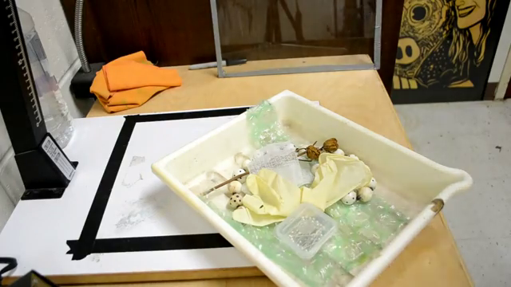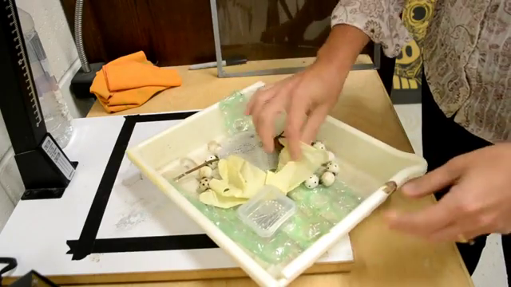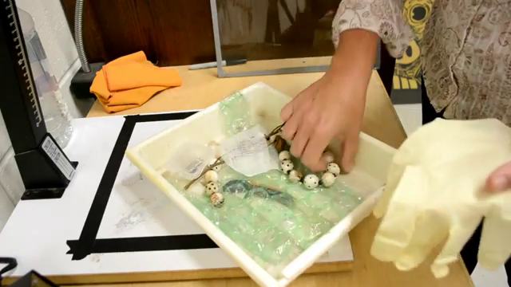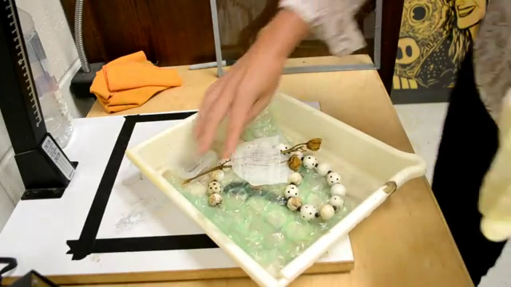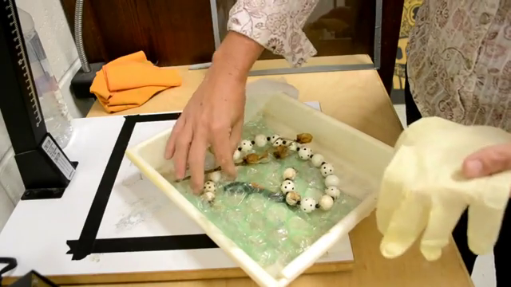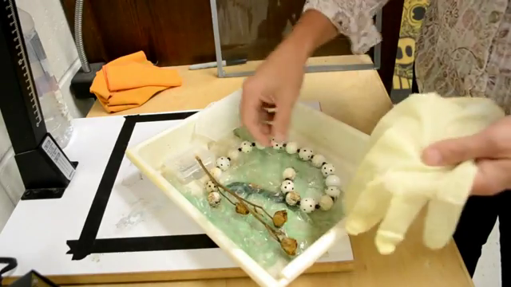All right, so welcome to Printing a Photogram in the Darkroom, and you will see that I have in my handy dandy tray an assortment of objects that I'm going to make a shadow print or a rayogram or a photogram of under the enlarger.